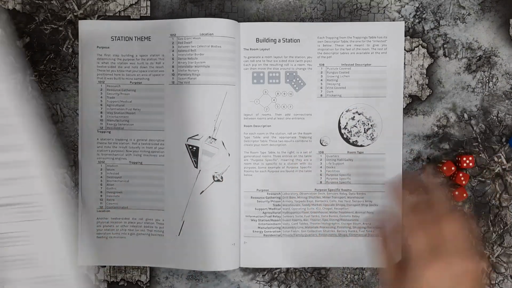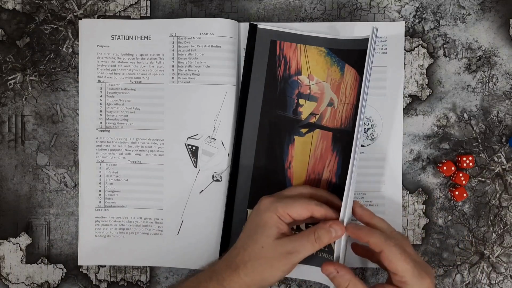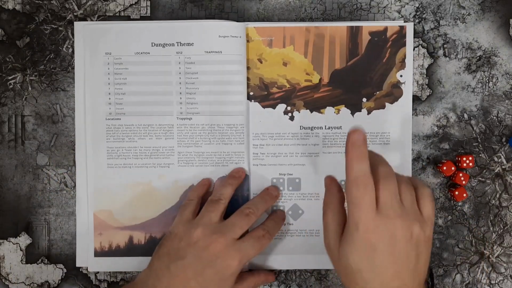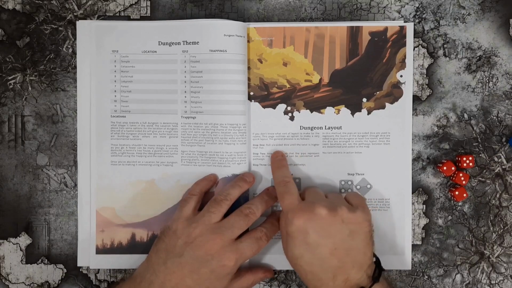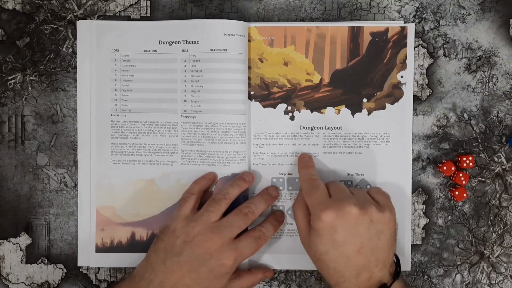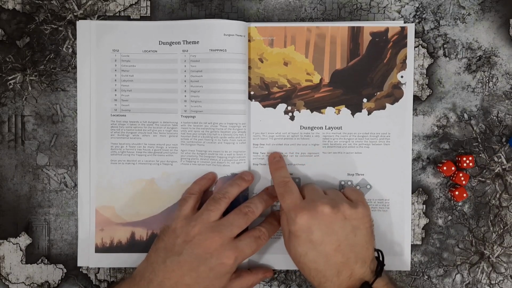Now, the dungeon, the fantasy version, is a little bit different here. The way that it's recommended here is that you roll 6-sided dice until the total is higher than 5.